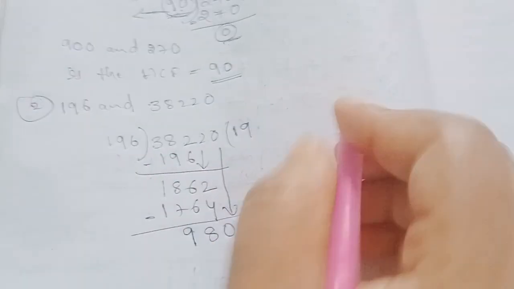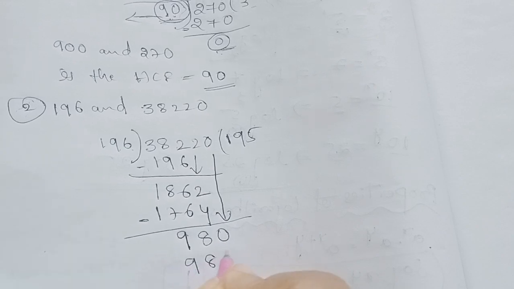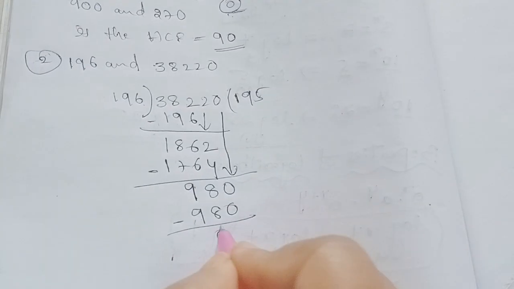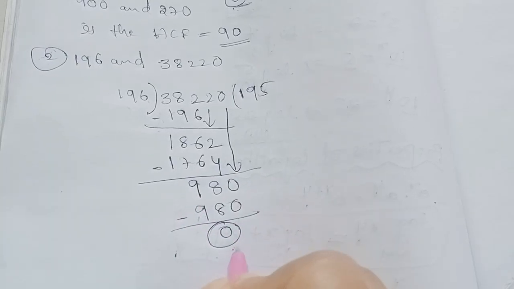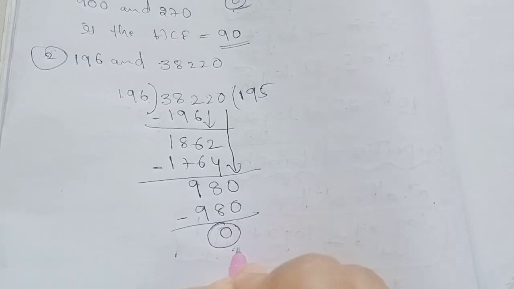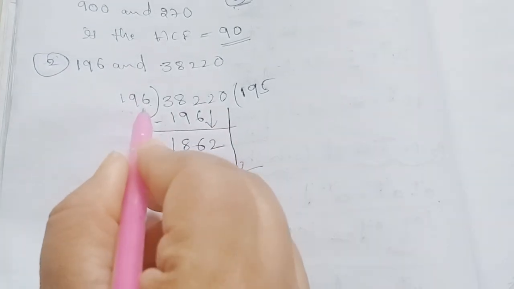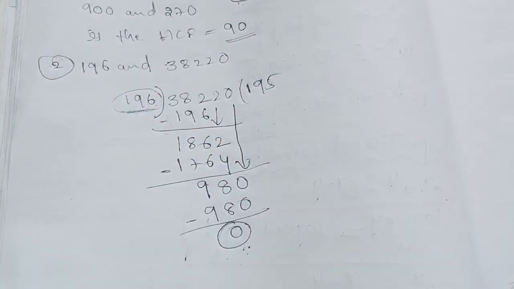So 196 times 5 is 980. Okay, subtraction, 980 minus 980 is 0. So this is the remainder. The remainder is 0. So which divisor is that? 196. Okay, this is the HCF.